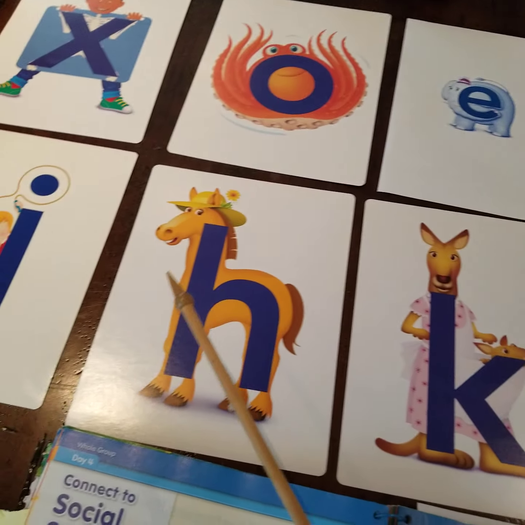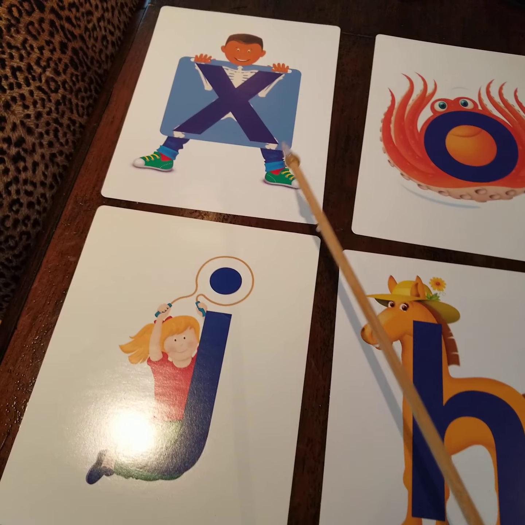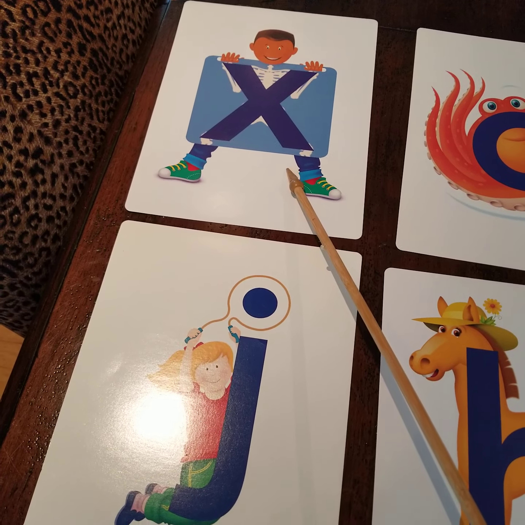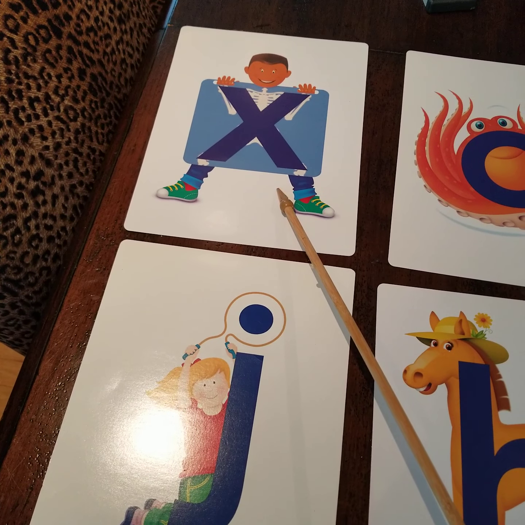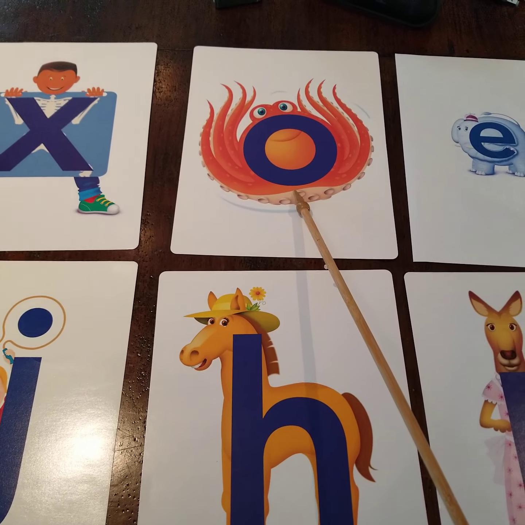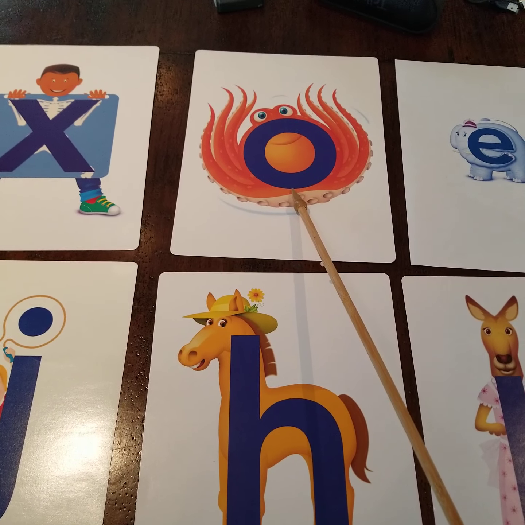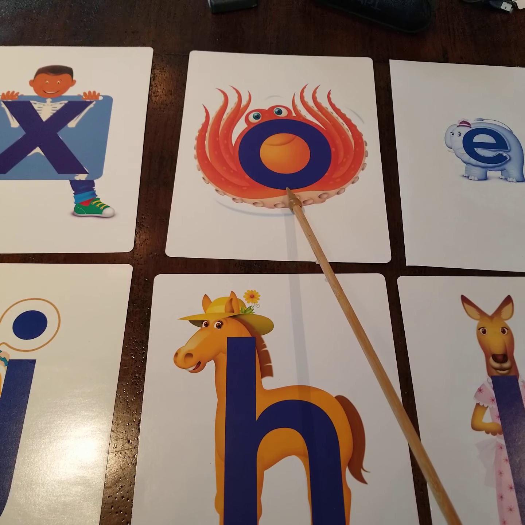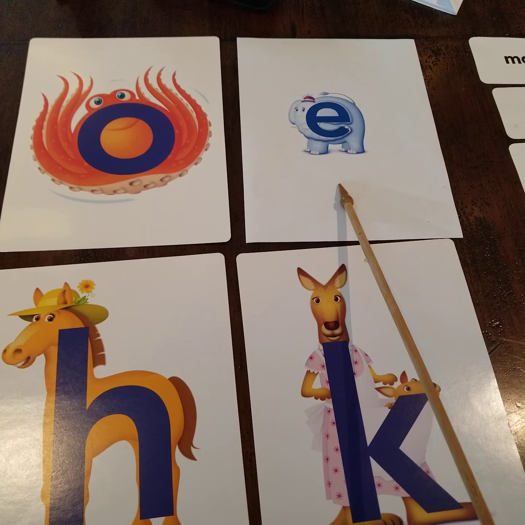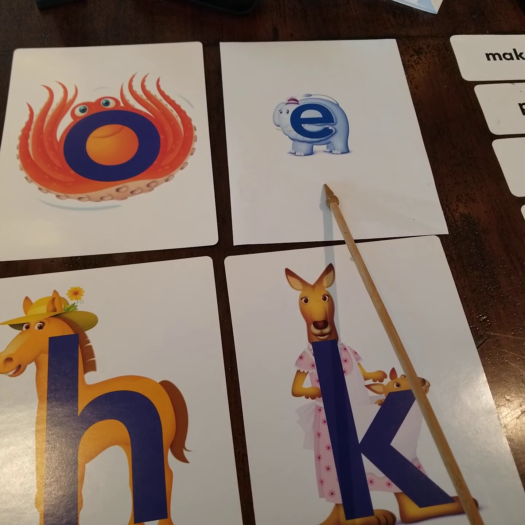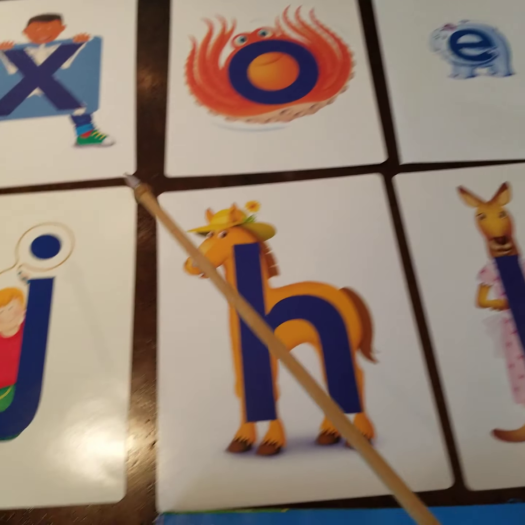Alrighty, going over to our letters for the unit. Mix Mr. X-ray with the X, which makes a x sound. Ozzy Octopus with the O that makes the ah sound. Edna Elephant with the E that makes the eh sound.